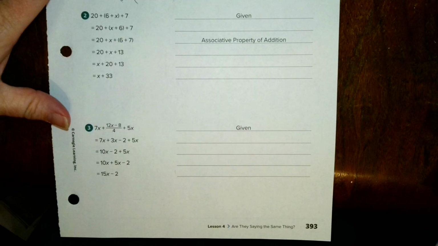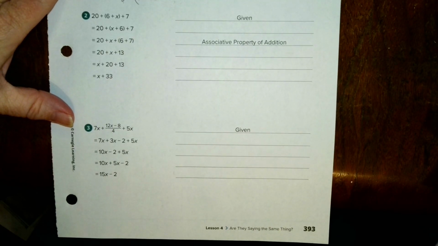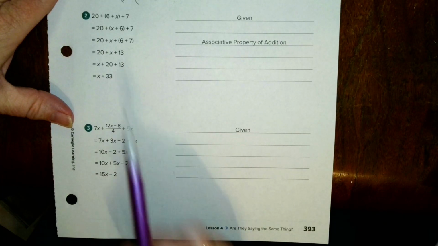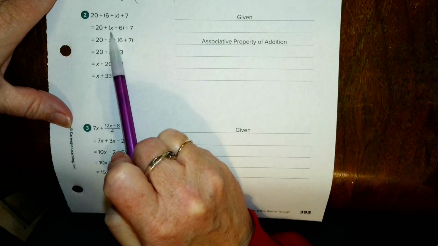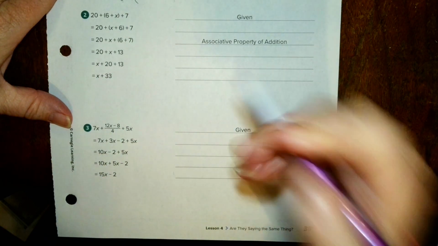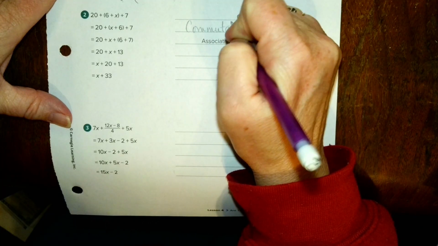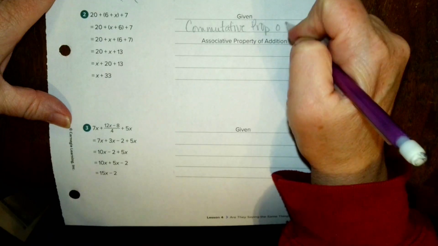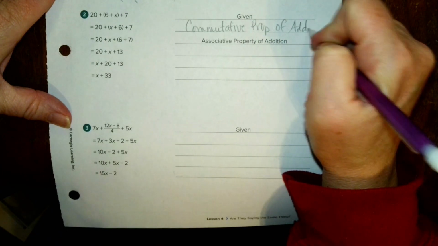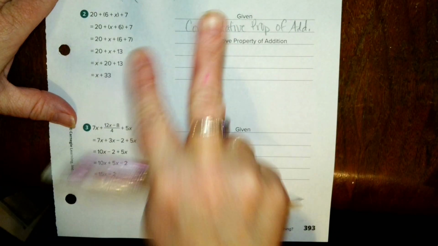So we have 20 plus the quantity of 6 plus x, plus 7, and that's our given. Then here it looks like they switched around the 6 and the x, and that is allowed because it's the commutative property of addition. So we can just flip those.